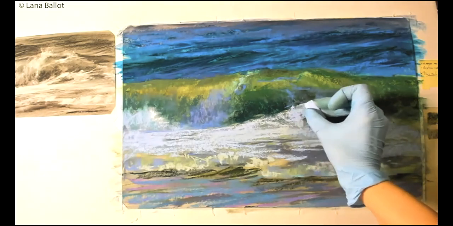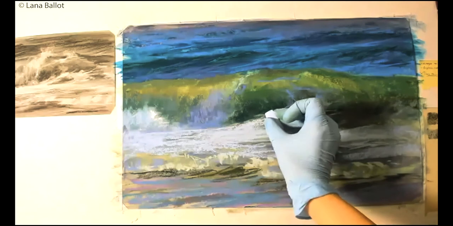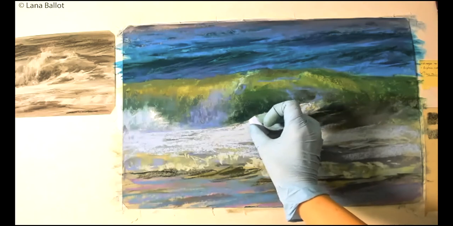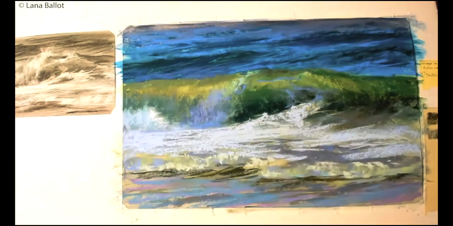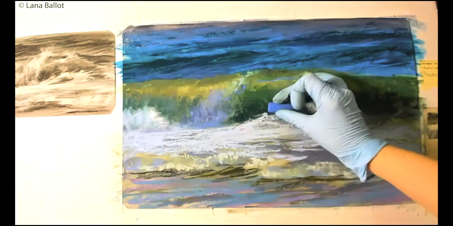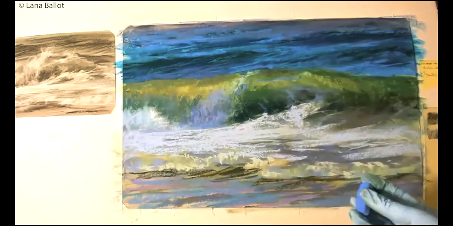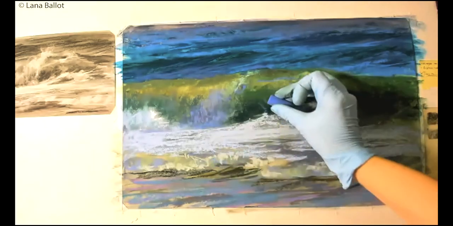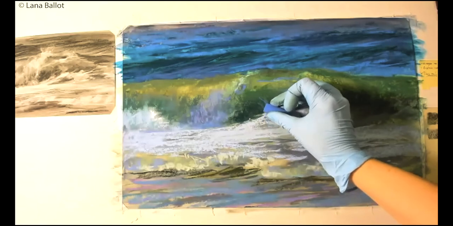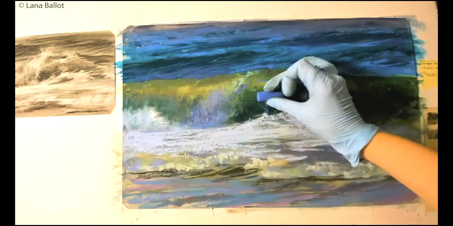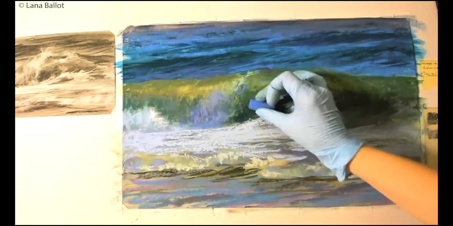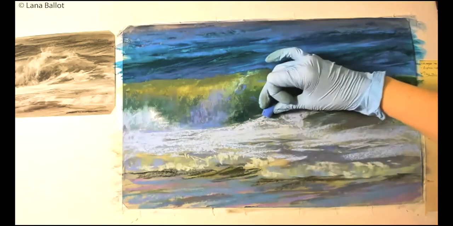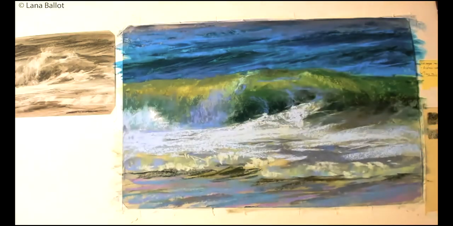So this will be the border, and maybe like over here, to show that the foam recedes into shadows. And I also want to show how it's not going straight, but curves with the wave. So it is darker here at the base.